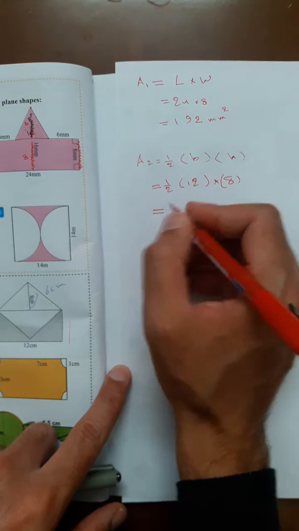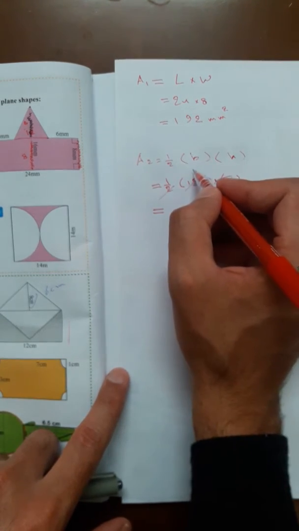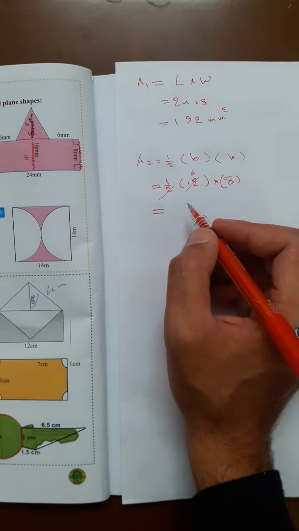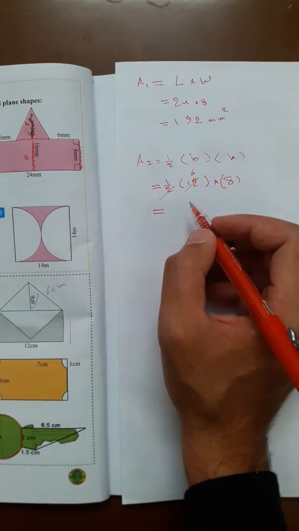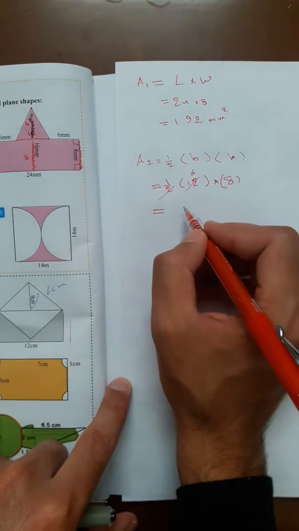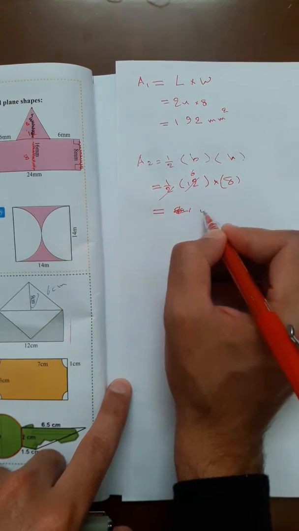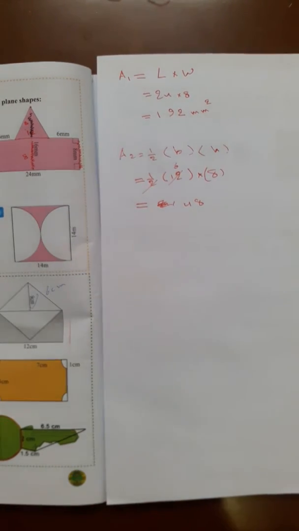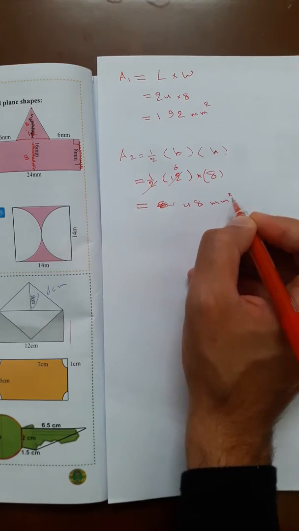And this is equal to, 2 with 12 is 6, and 6 multiply 4 is 48 millimeter square.